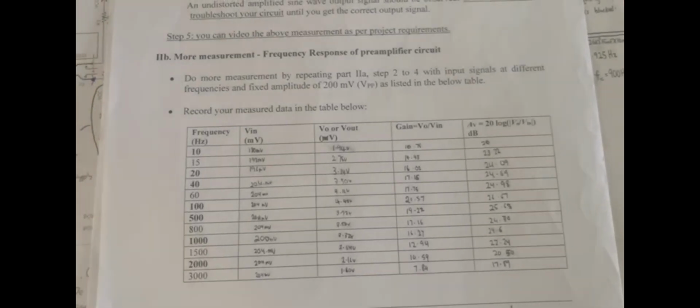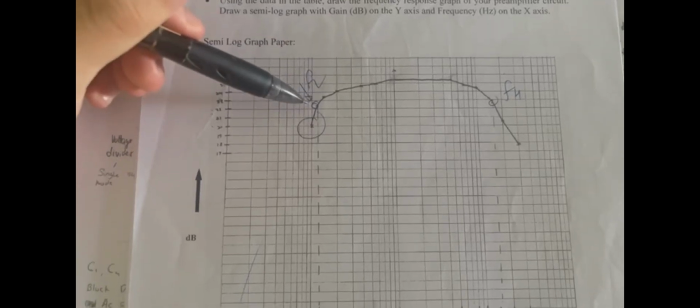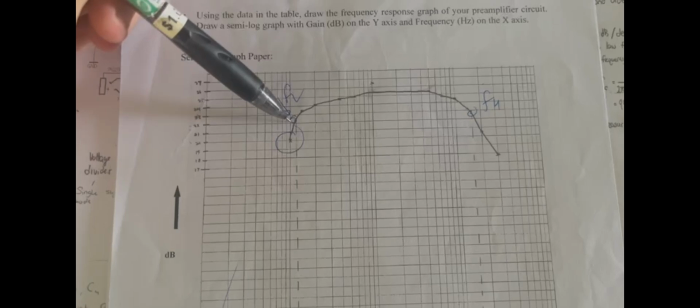And so for all our measurements, we can plot the frequency response graph. From the peak, we can minus 3 dB down to figure out our FL and FH, FL being frequency low and FH being frequency high.